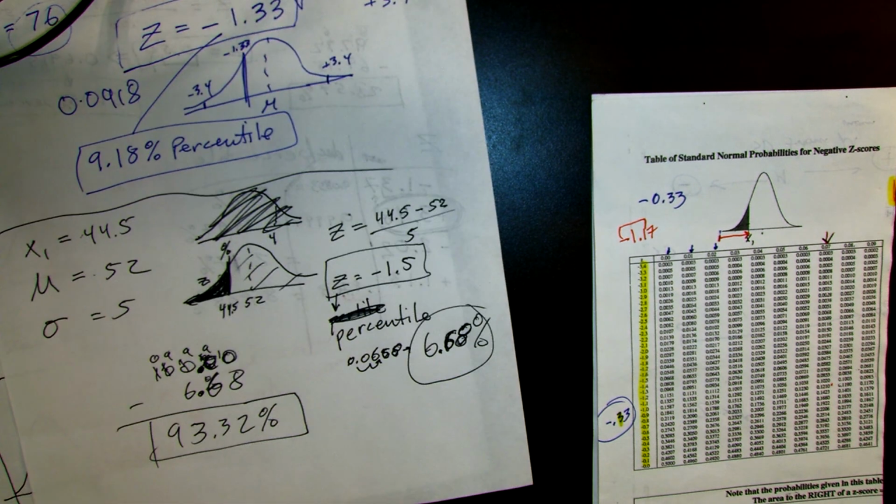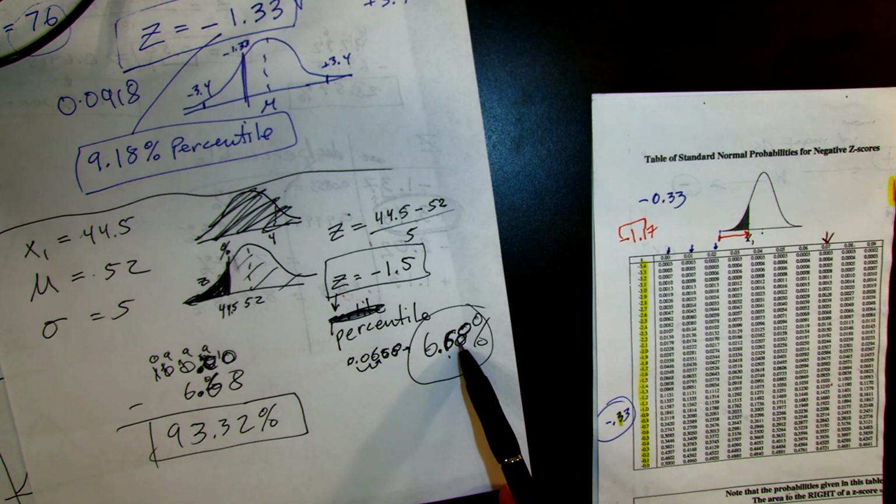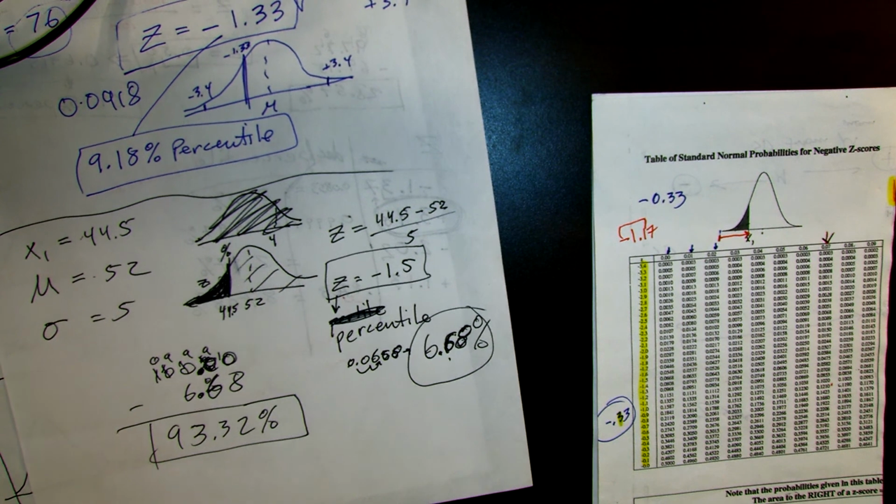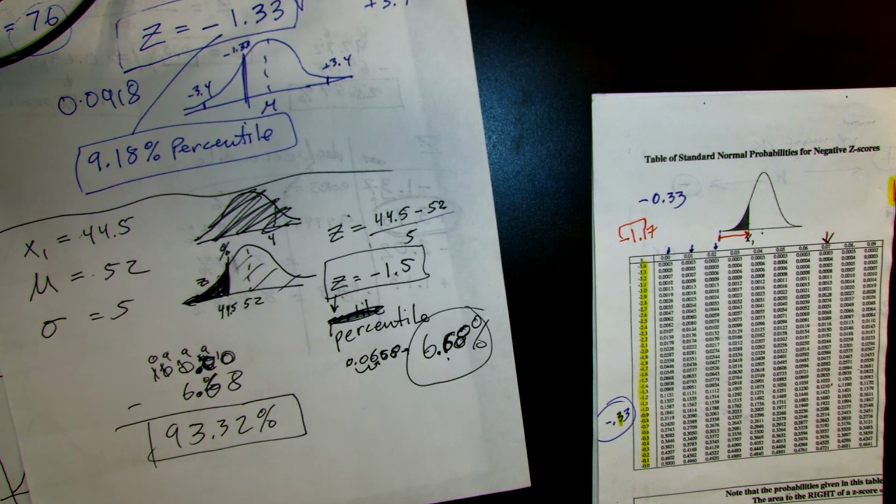So what percent did better than you? You have to find your percent and say, well, I did better than 6.68, so I know that quite a few did better than me. 93.32% did better than you. That's actually quite a few of the problems, quite a few of the different types of problems.